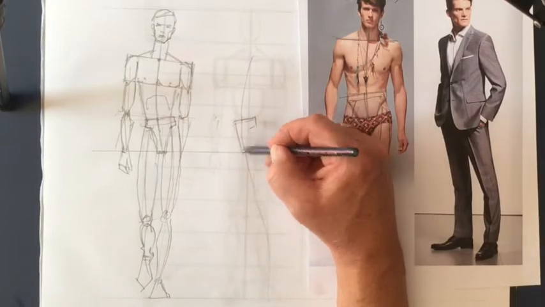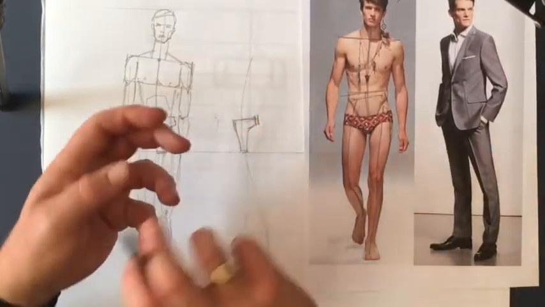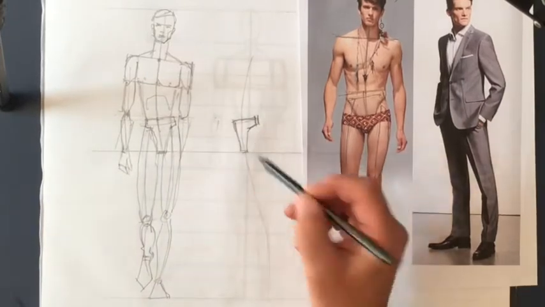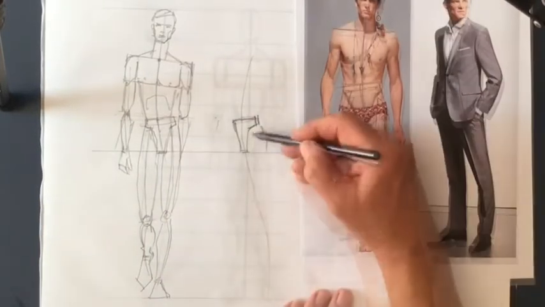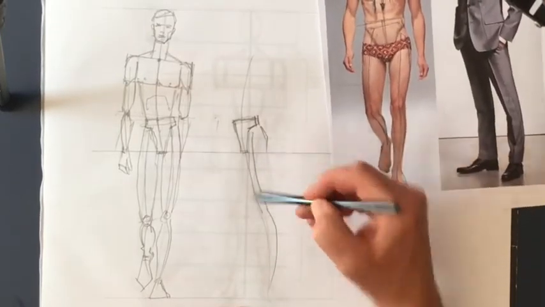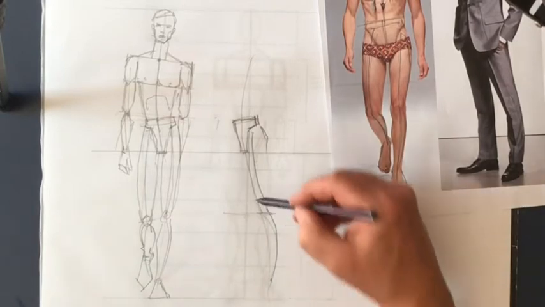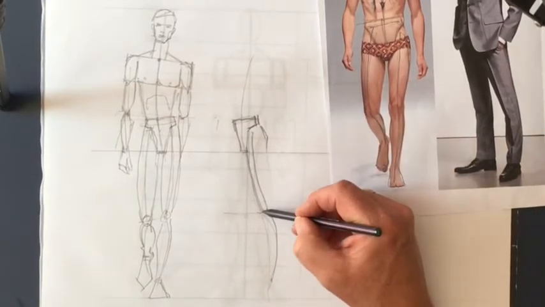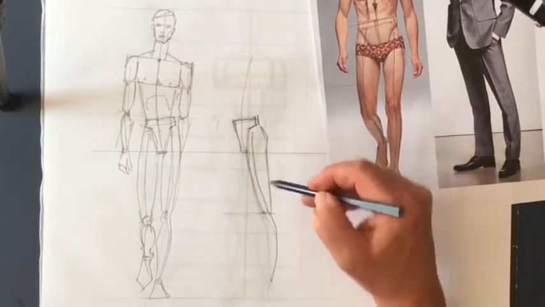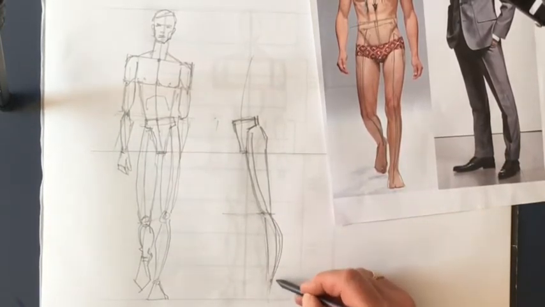Drawing the pelvis from the side, think of those action figures where they're articulated, the little pelvis section kind of looks like that. The legs kind of do this. The thigh comes forward, there are the knees, and then the lower leg comes back. So there's the knee, and that's more or less straight. And then I'm going to slightly overdo that.